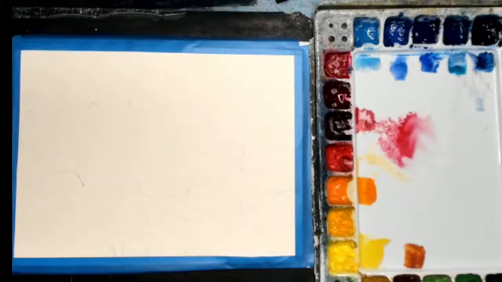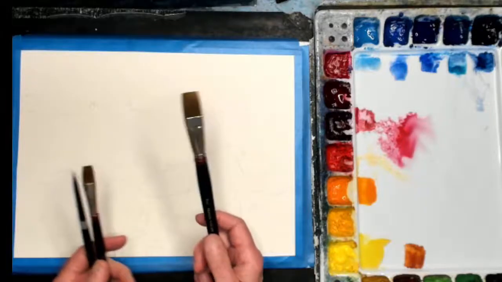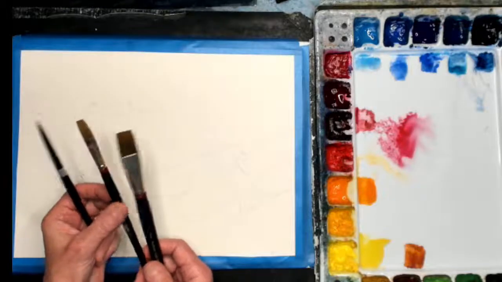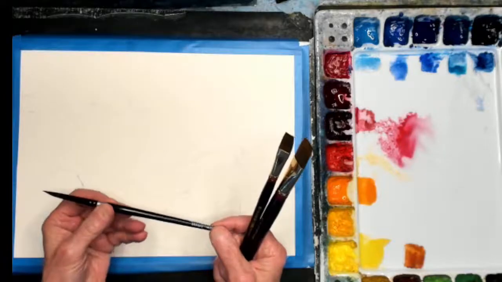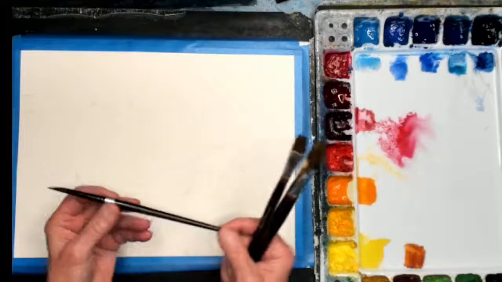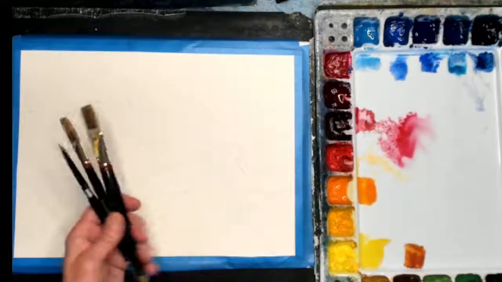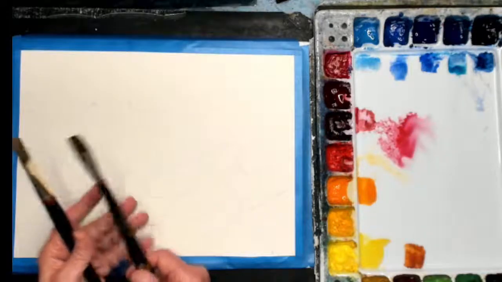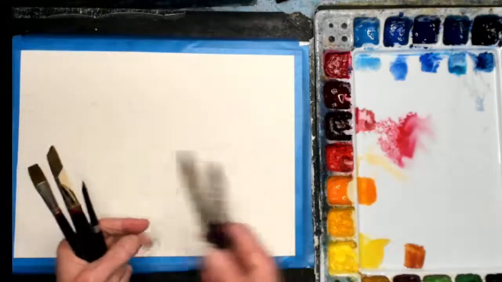And the tools I'm going to use today, the flat brush, I'm going to use the Holbein 3/4 inch synthetic brush, the Holbein 1/2 inch synthetic brush, and I'm going to use the Silver Brush black velvet number 8 round. So the two flats and a round Silver Brush.